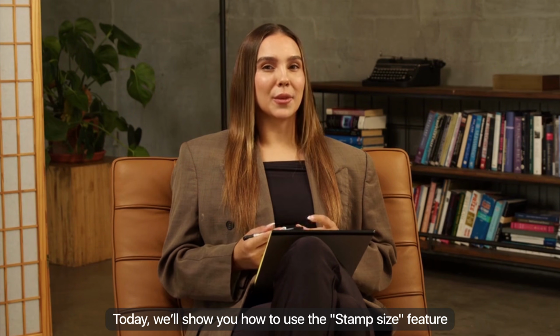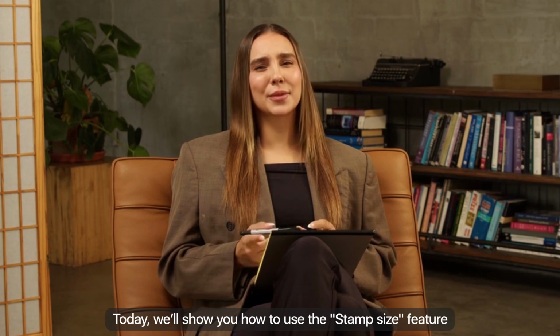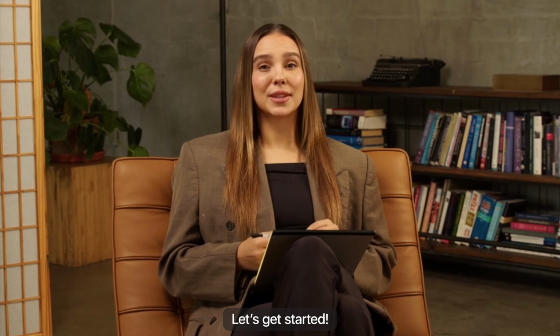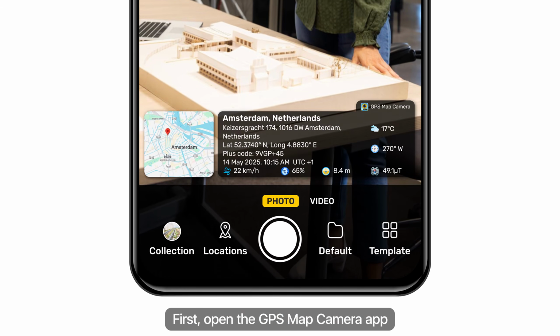Today, we'll show you how to use the Stamp Size feature, a great way to customize the size of the stamp that appears on your photo or video. Let's get started. First, open the GPS Map Camera app.